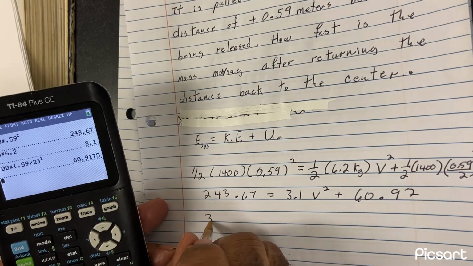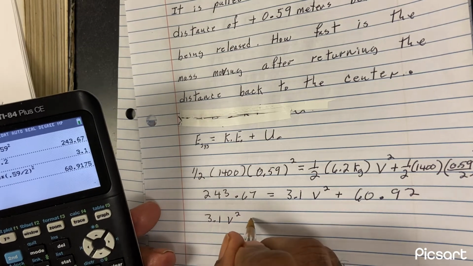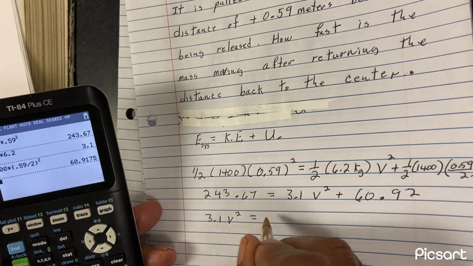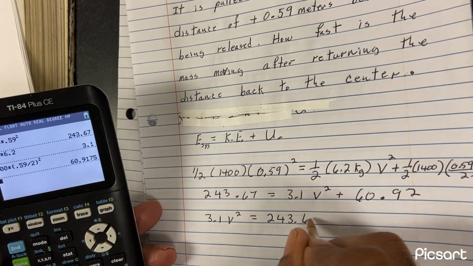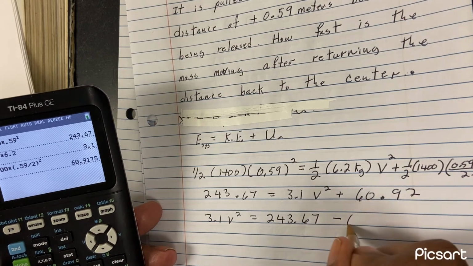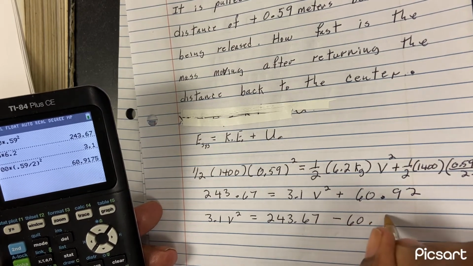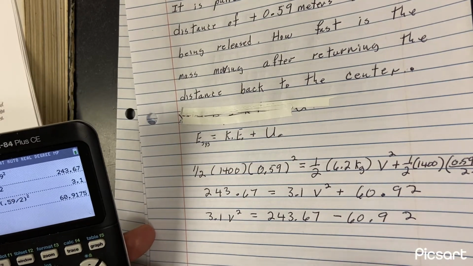We have 3.1 V squared, that's what we're looking for. It's equal to 243.67 minus 60.92.